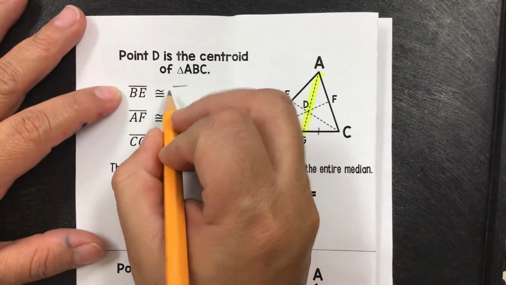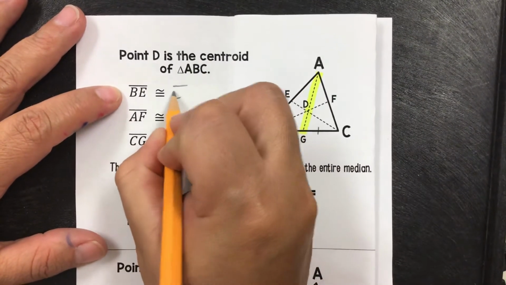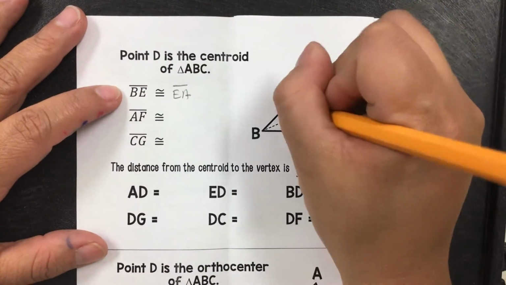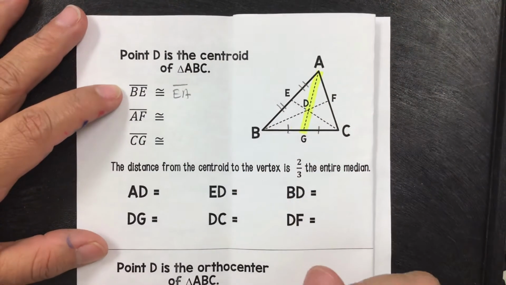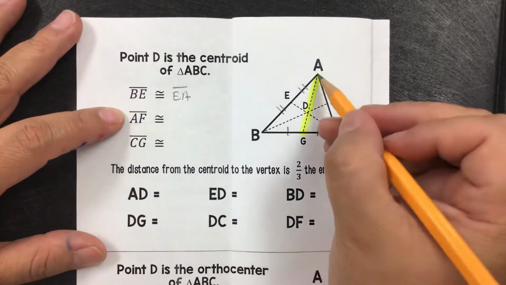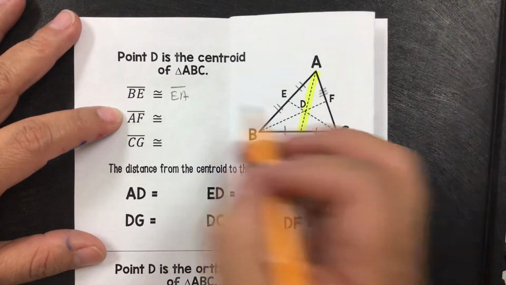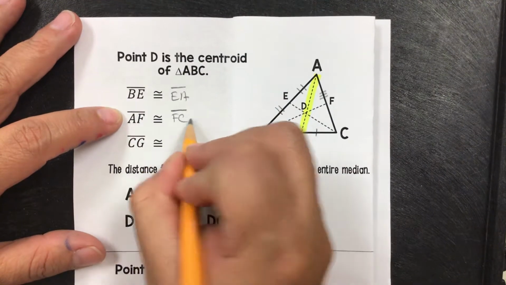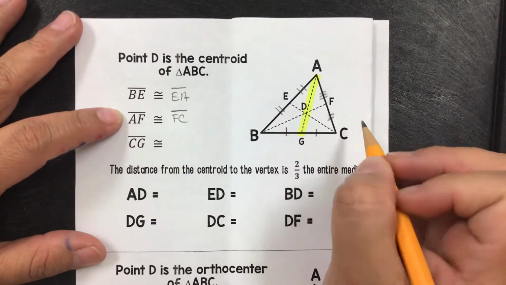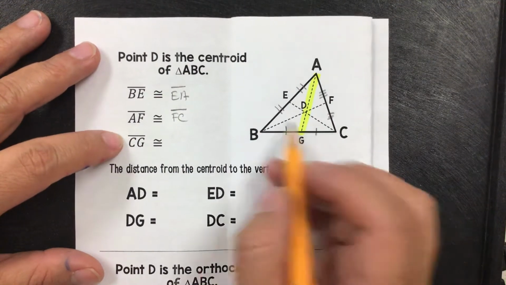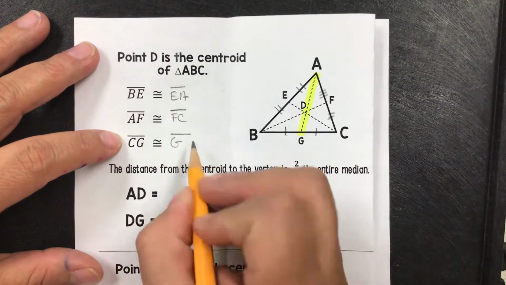So this one is equal to this one. We have AF is congruent to FC. And then CG is congruent to GB.